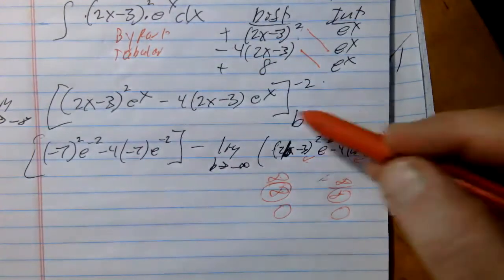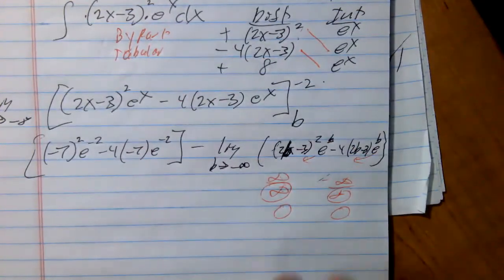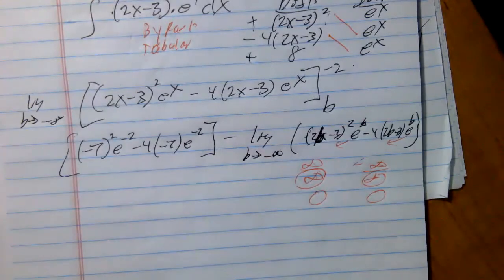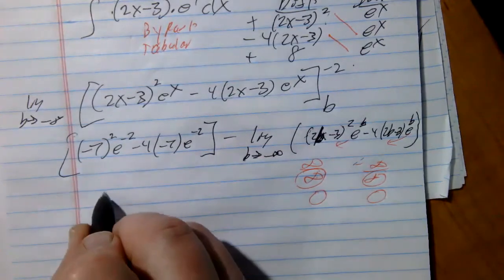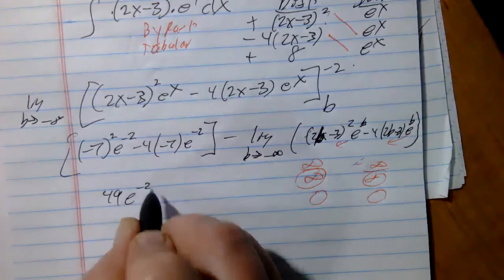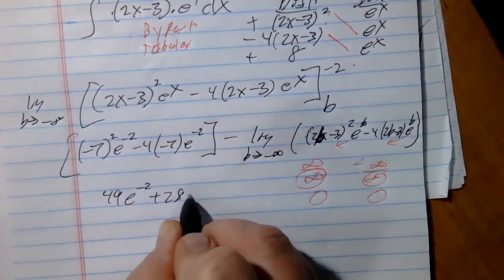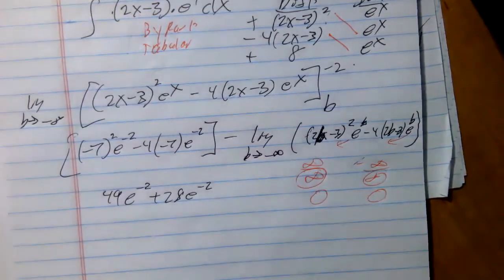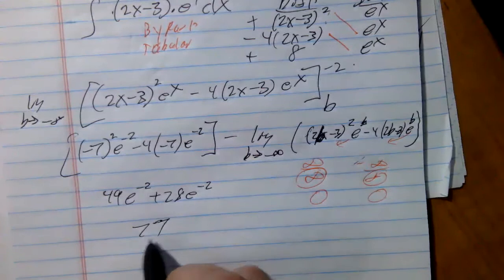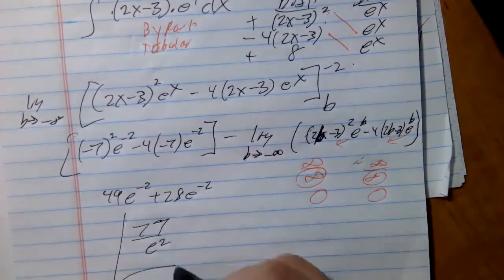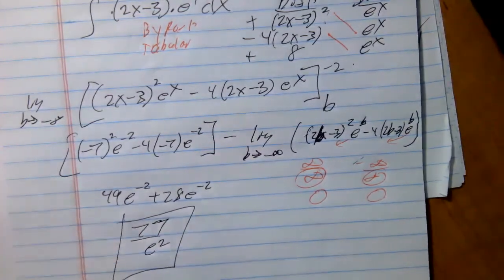So basically, all of this is going to go away anyway. So all we're left with is that number, right? Which is what? 49 e to the negative 2 plus 28 e to the negative 2. Whatever that is. So 49 plus 28, or 77 over e squared. Right?